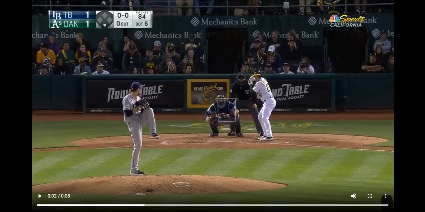I don't really know what to say here. I mean, Chapman's probably leading off the inning. I doubt he swings here. So he might just want to see a pitch. That's what I would think is going to happen here.